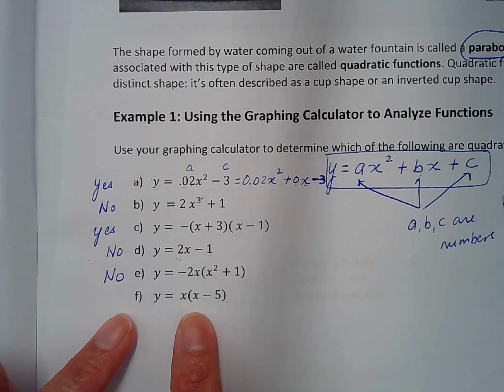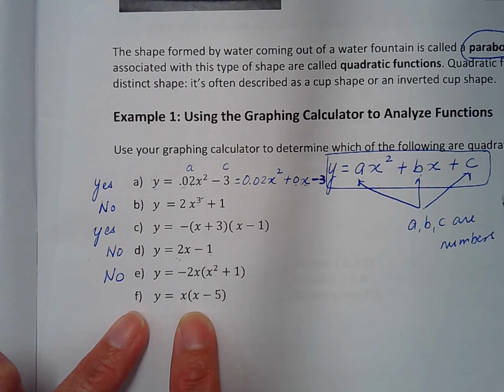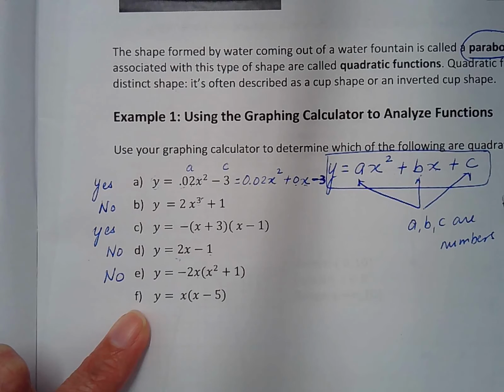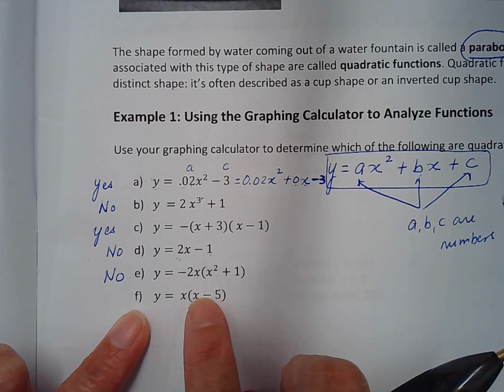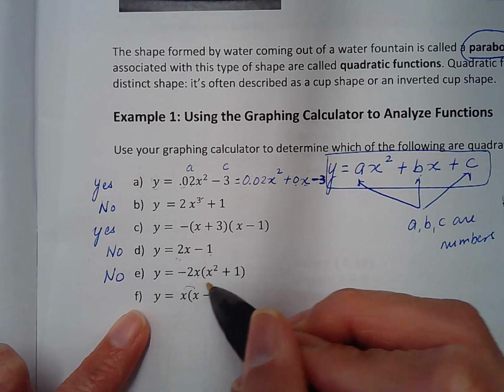What about this one? Is this going to be a quadratic function, a parabola, or a no? Yes. Okay, how did you know? X times x is x squared. Yeah, okay, very good. X times x will give us x squared.